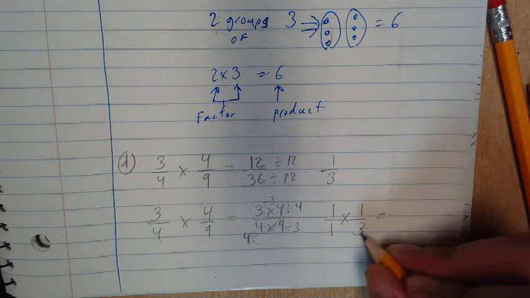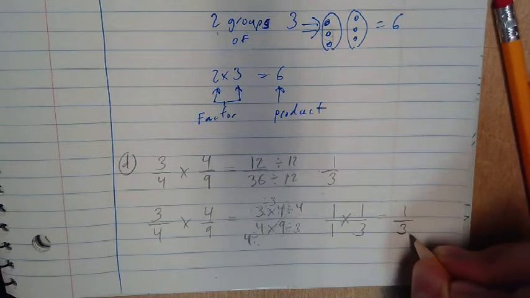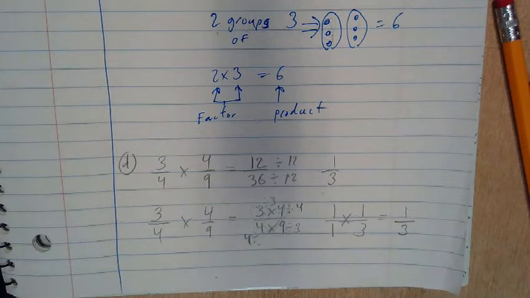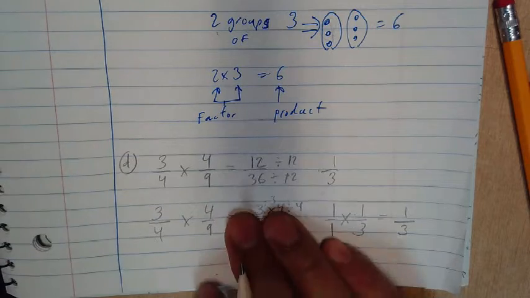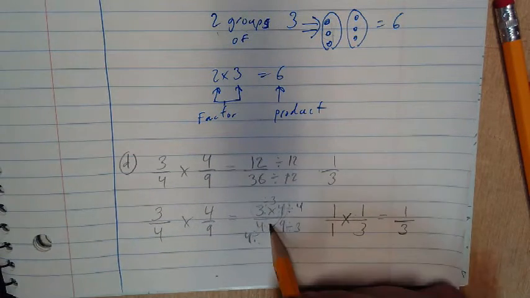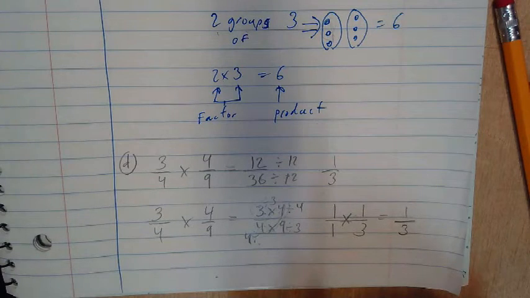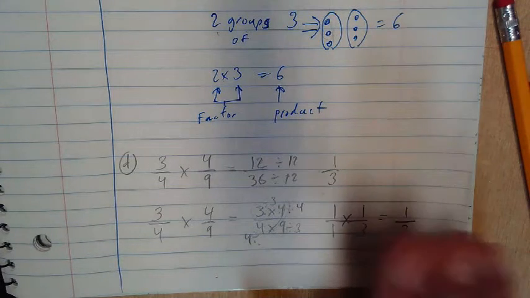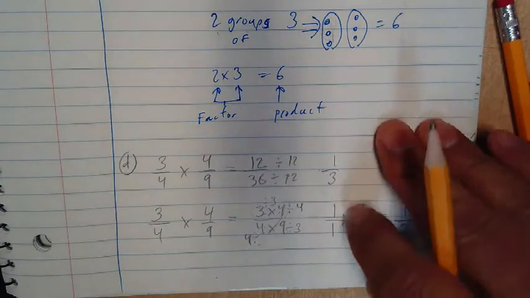Numerator times numerator is 1. Denominator times denominator is 3. Same answer. The trick is to look at the numerator and denominator and see if you have a common factor. Now I realize the way I did it here, you might be like, whoa, wait, that doesn't make sense to me. I'm going to do it again a little differently. Bear with me. Okay. It's going to start out the same, but watch what happens.